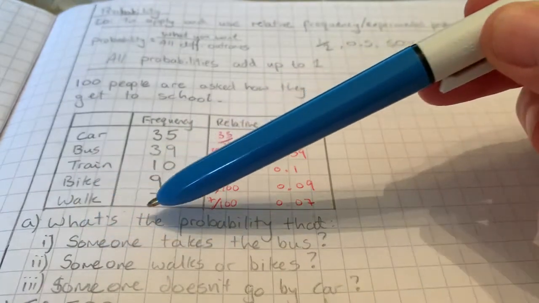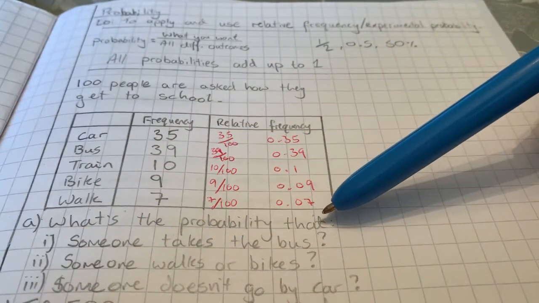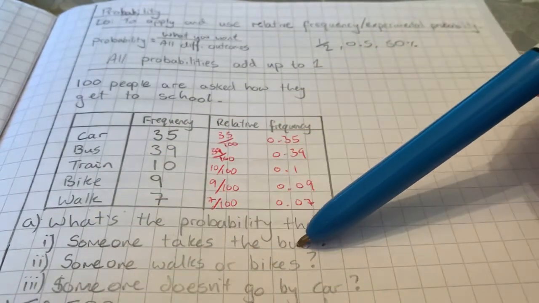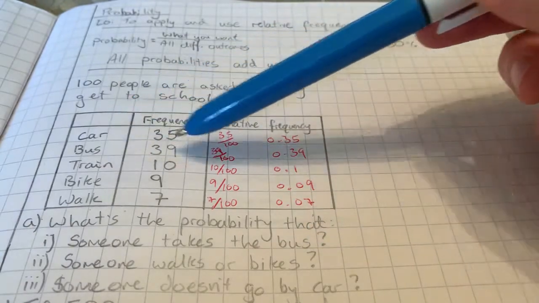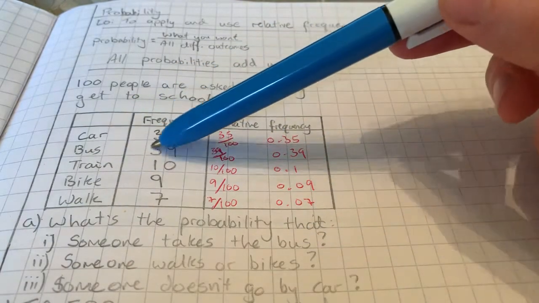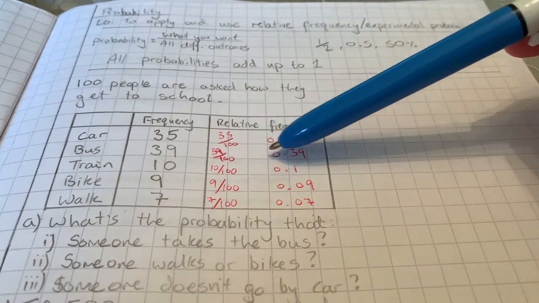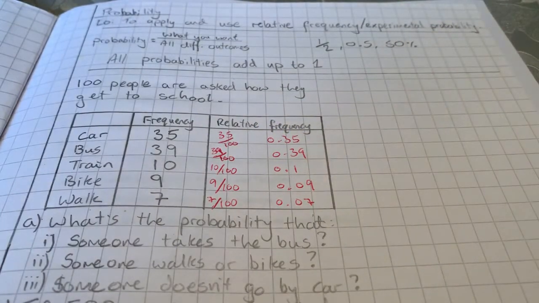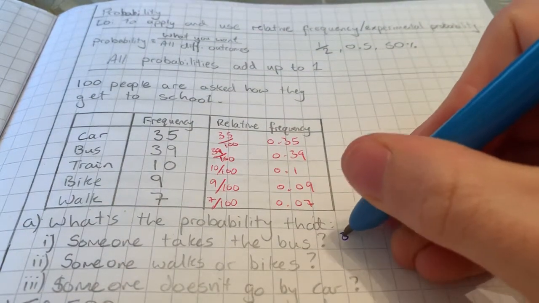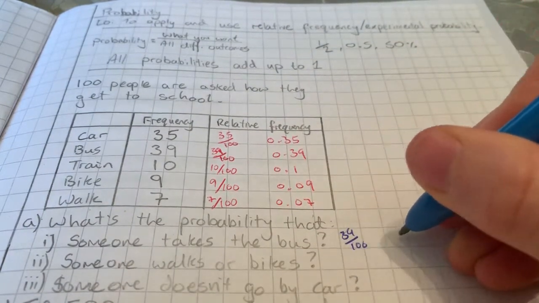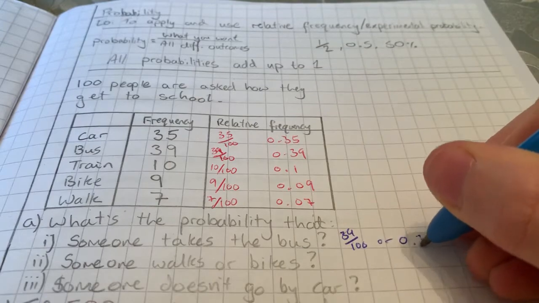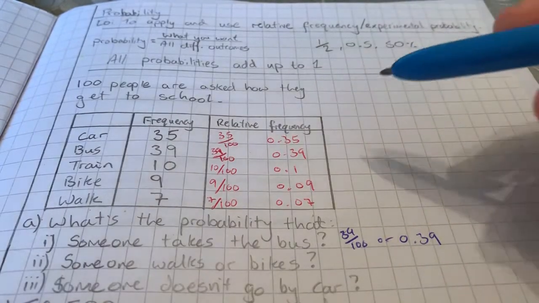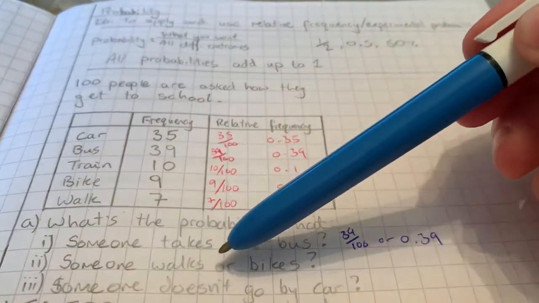So what you might see here is what's the probability that someone takes the bus. Now, this is quite nice because we've done that hard work there. Take the bus, 39 over 100, or 0.39. We could just write either of those there as an answer. Okay, someone walks or bikes.